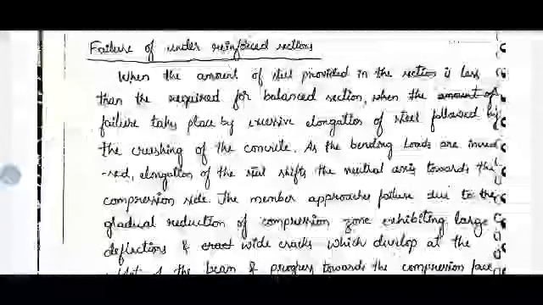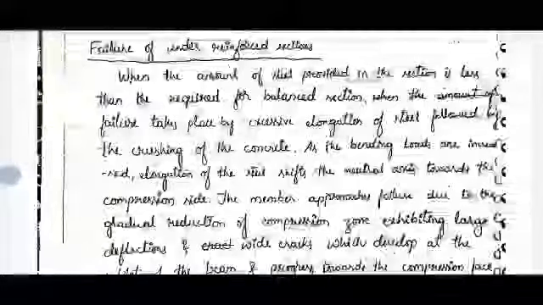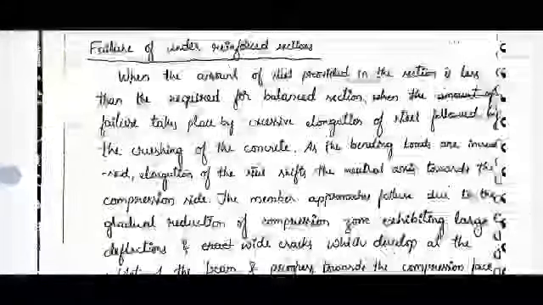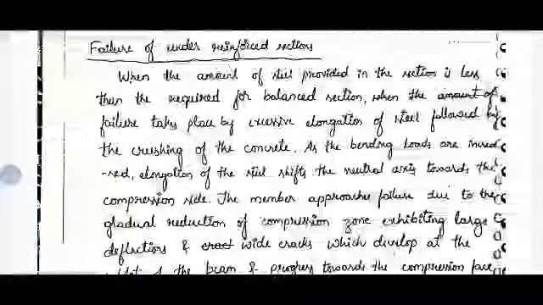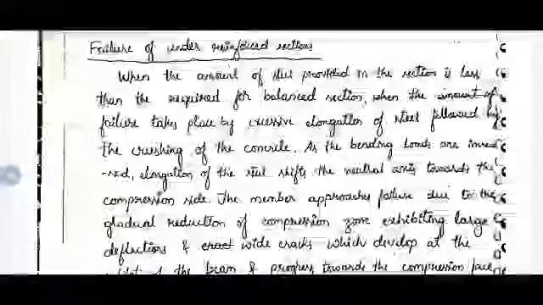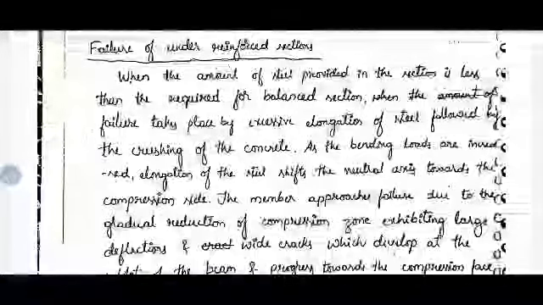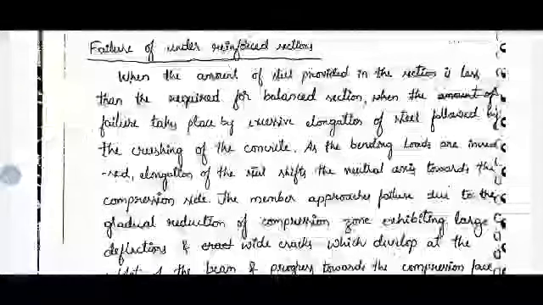In this case the beam will get more deflection and the steel will give more elongation. The same elongation leads to more deflection. As the deflection increases in the tension zone, the concrete in the compression zone gets crushed. As the tension zone extends, the compression zone contracts, and because of that contraction, the concrete in the compression zone will get crushed.